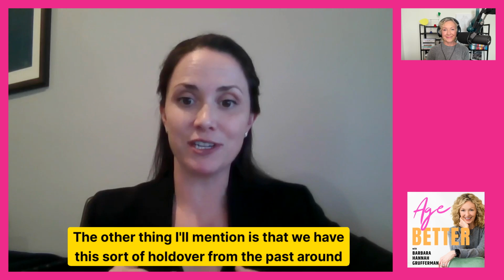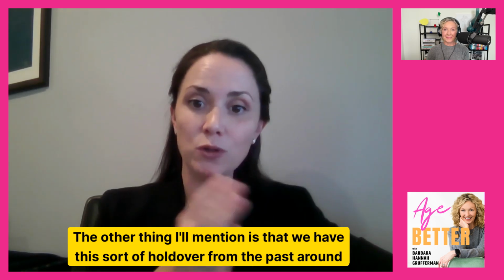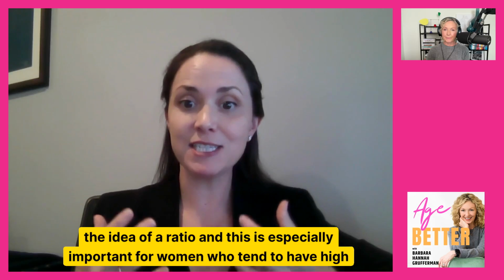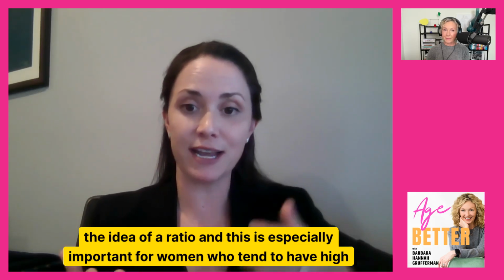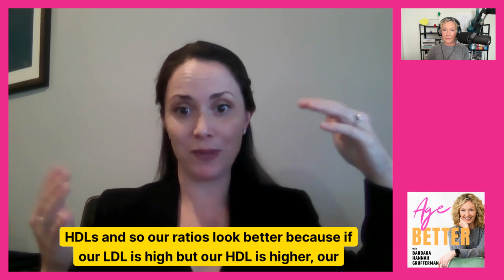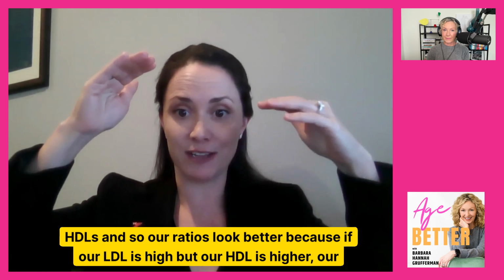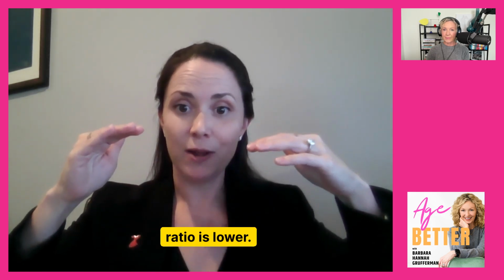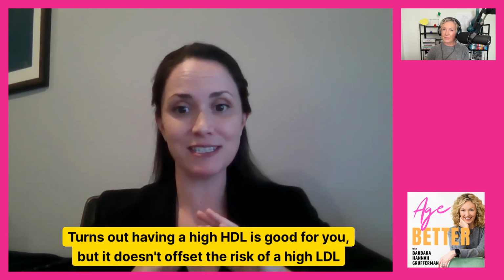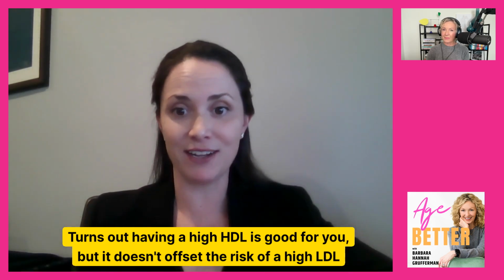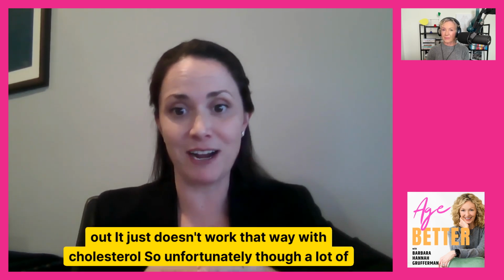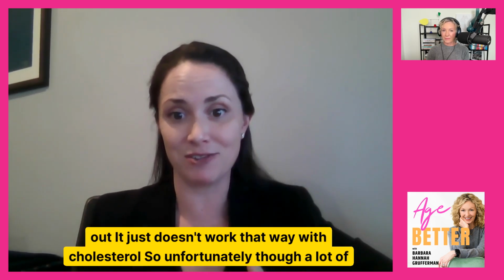The other thing I'll mention is that we have this holdover from the past around the idea of a ratio. And this is especially important for women who tend to have high HDLs. Our ratios look better because if our LDL is high, but our HDL is high, our ratio is lower. Turns out having a high HDL is good for you, but it doesn't offset the risk of a high LDL. That's like saying I'm eating a chocolate bar and a carrot and they're canceling each other out. It just doesn't work that way with cholesterol.